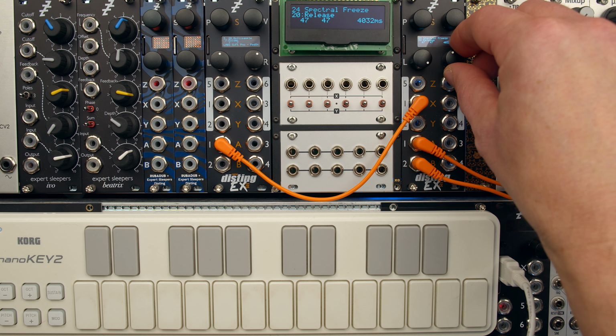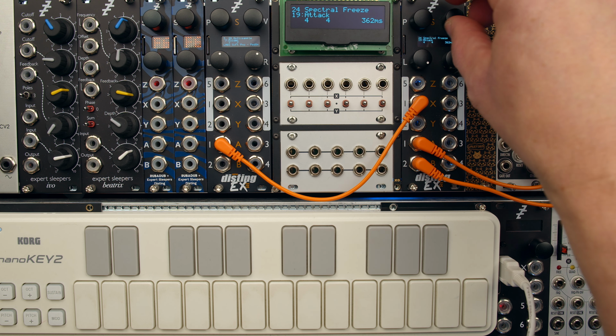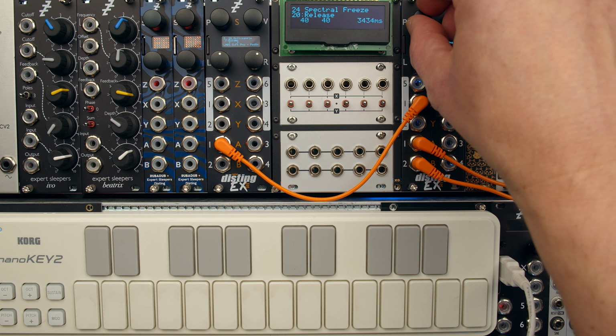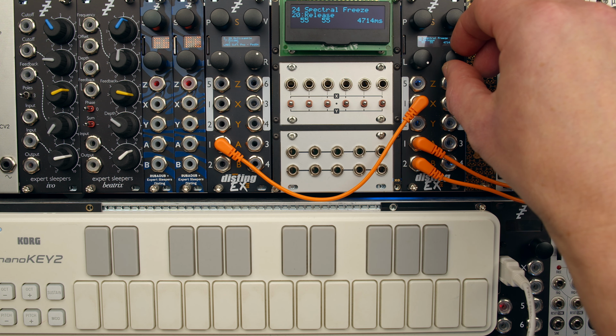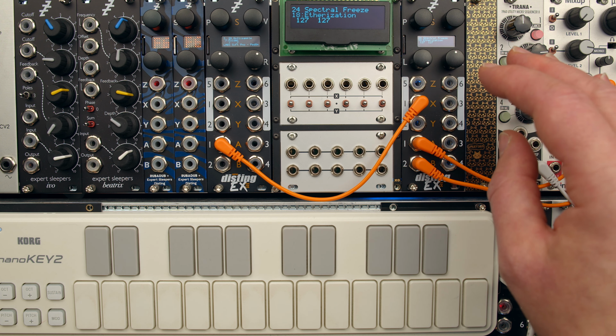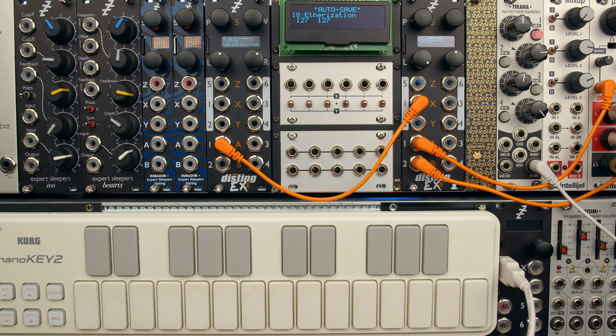Each voice comes and goes under control of these attack and release parameters, which can be quite long. You want a nice smooth glide between your textures. And Etherization is an interesting one. Let's set something up so we can hear how that sounds.